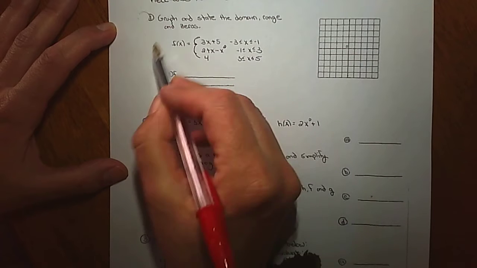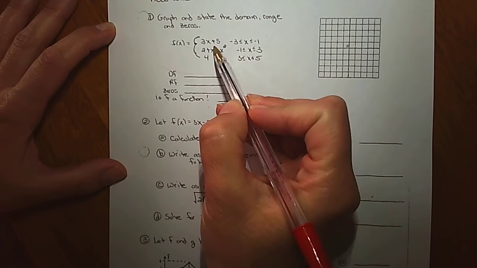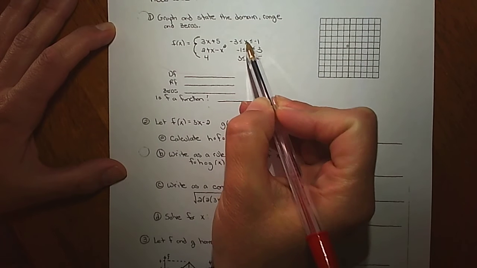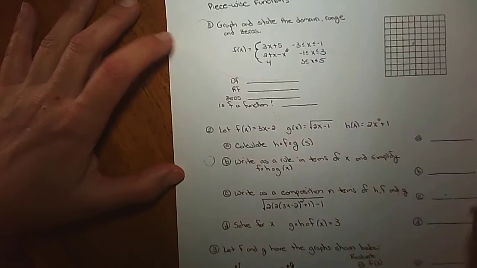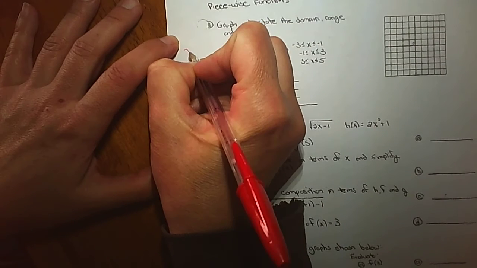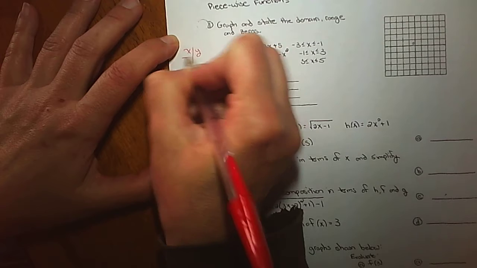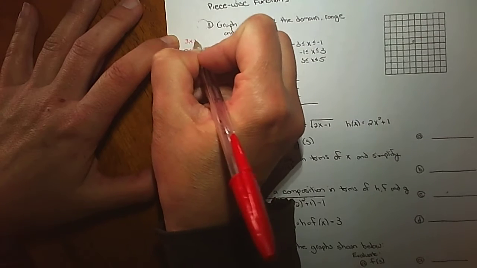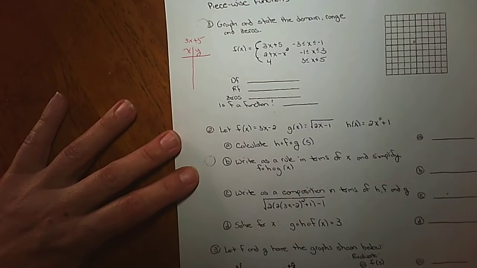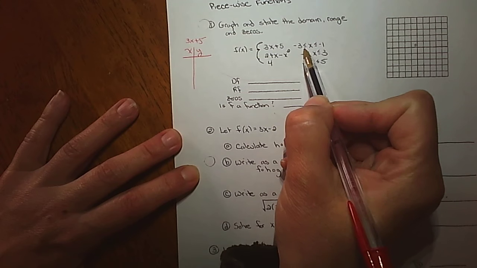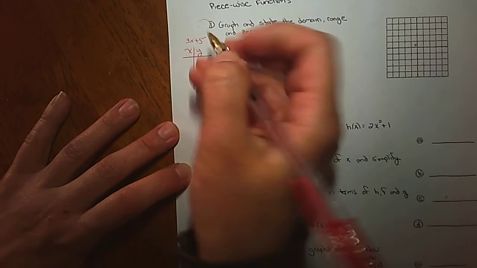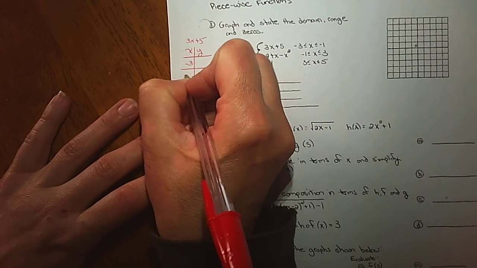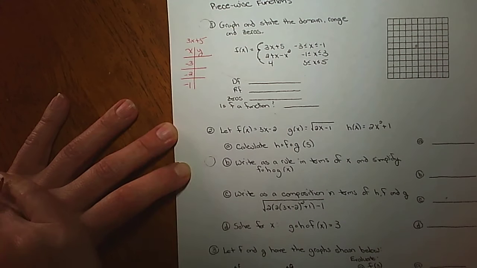So here we have a piecewise function. Easiest way to do this is to do three x and y charts, one for each of these pieces. So for example, over here, I'm going to do an xy chart for 3x plus 5, right? And notice the lines underneath it. It means it's starting and ending with a solid dot, starting at -3 and ending at -1.